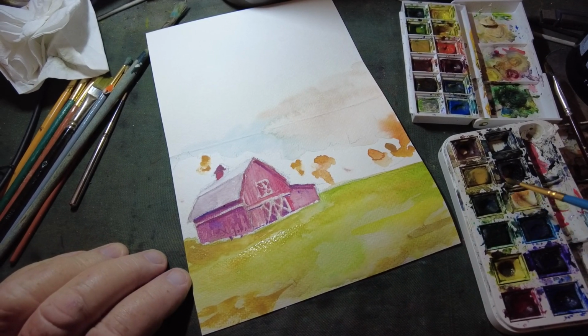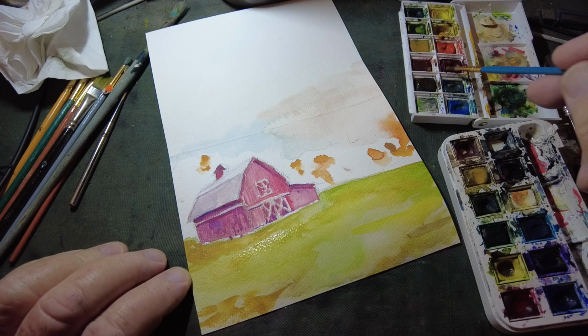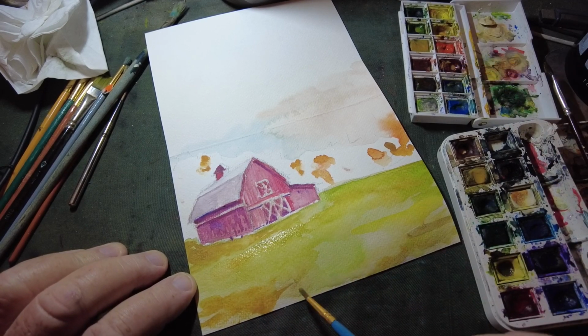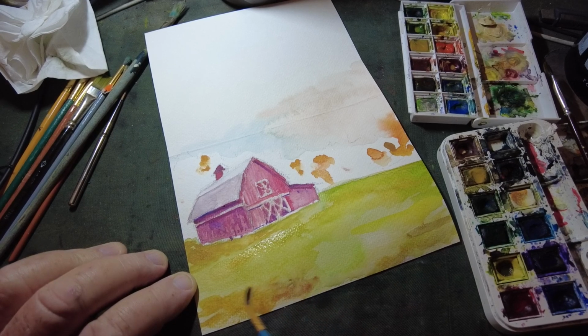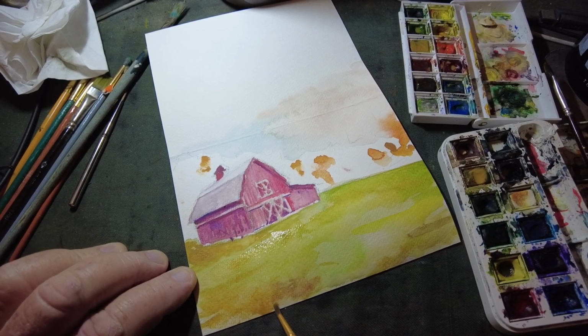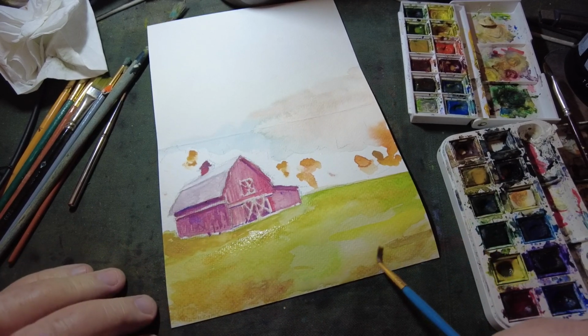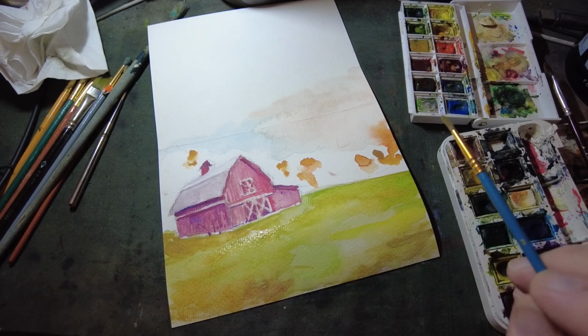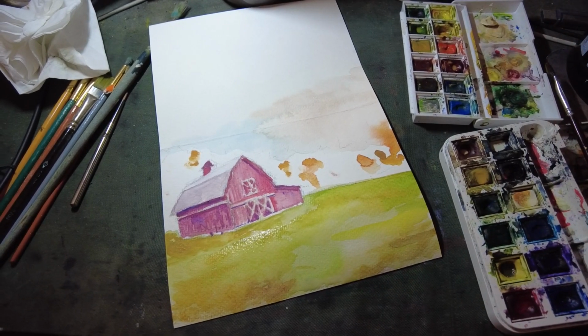Let's make it a little bit darker. We could have some brown over here. And I'll come back to this. Right now, that's good enough. I think a fence would be good in there too, but I'll make that last.